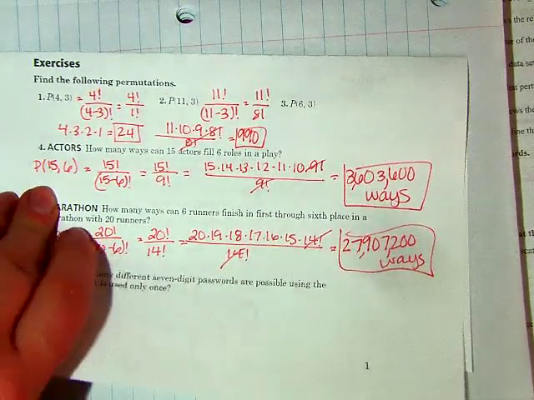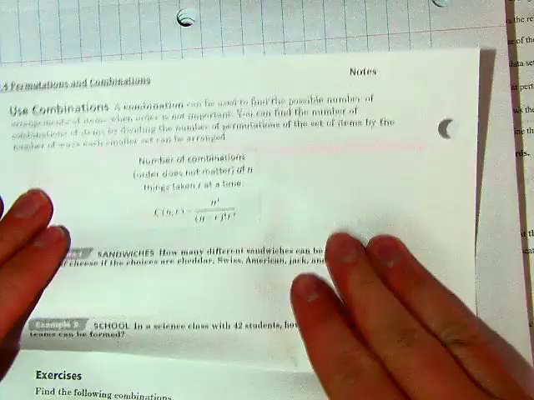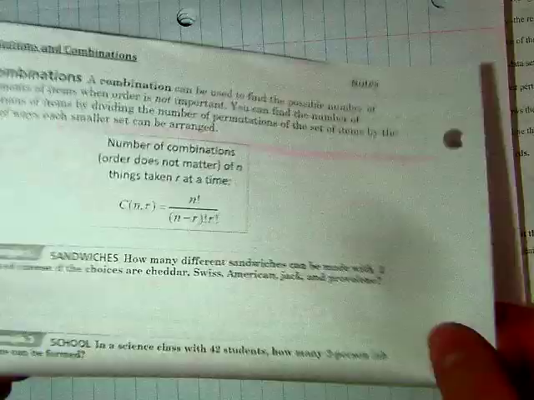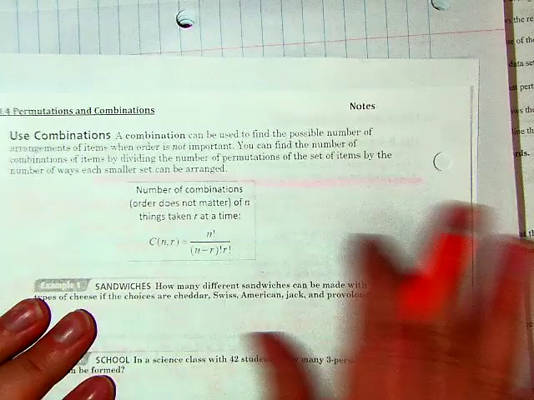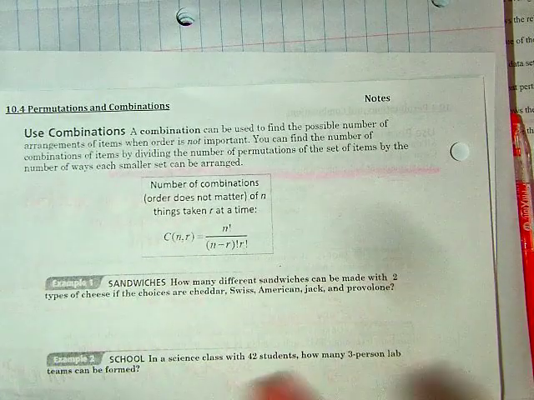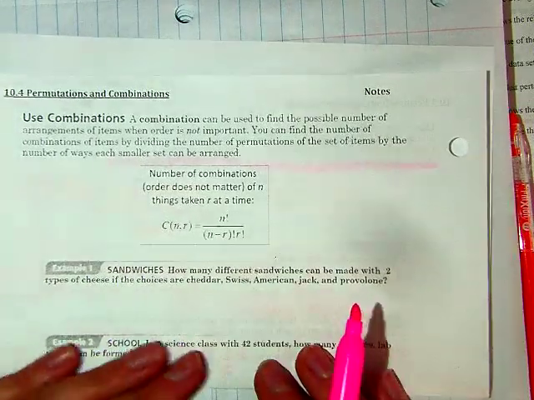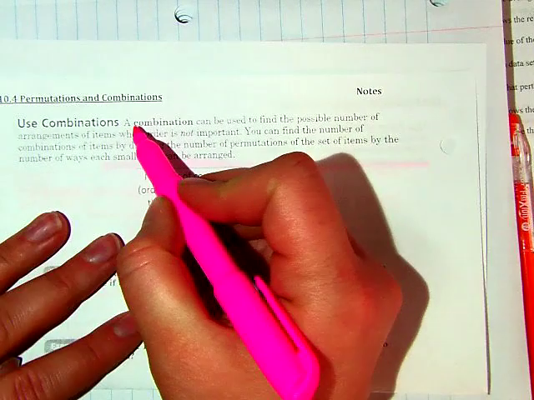Okay, so now let's switch gears to combinations. So combination is where things can be used more than once, like your phone number. Your phone number is a combination. You have the number 5 in there more than once. Your locker combinations, you can have things more than once.